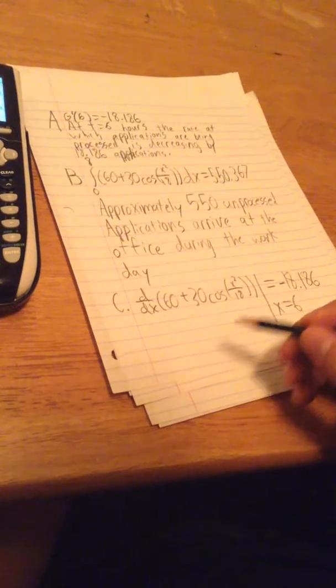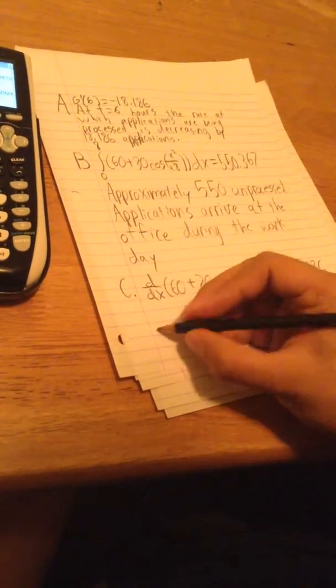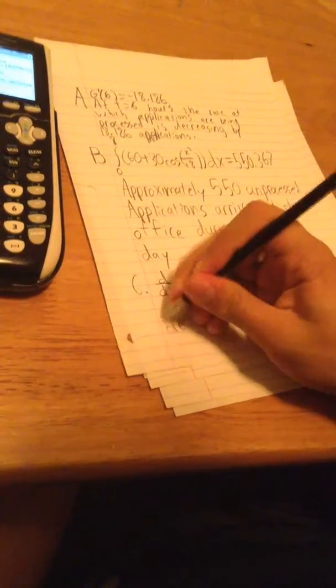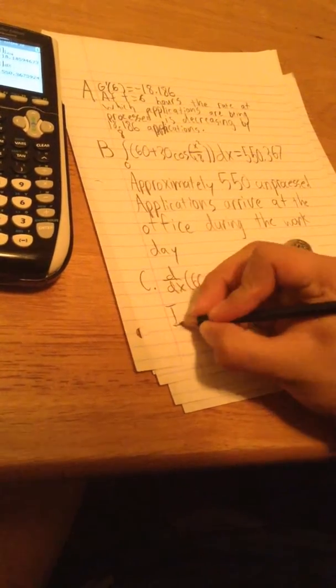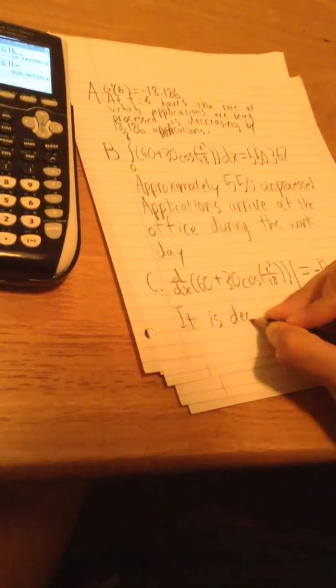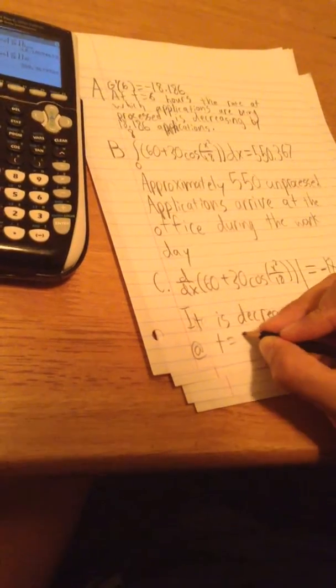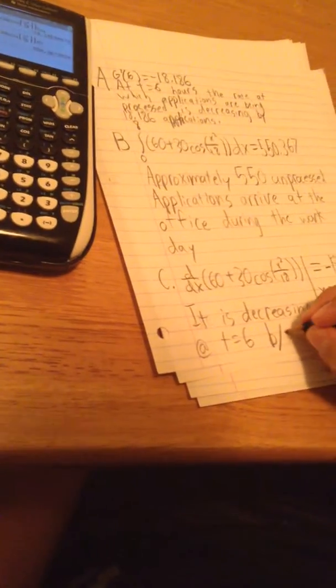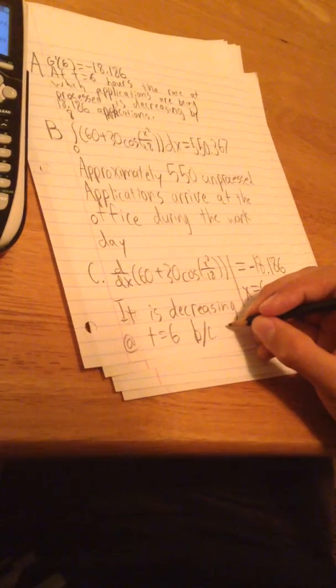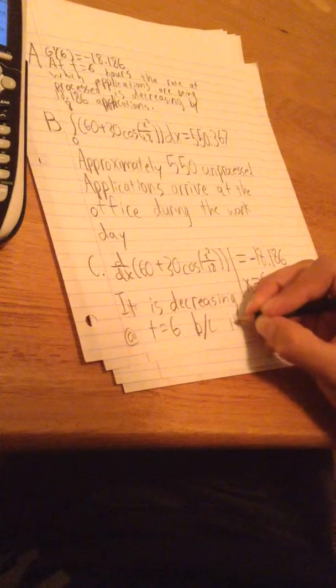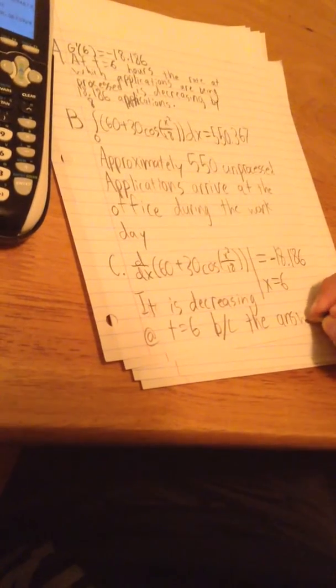So the reason it's decreasing is because the answer is negative. Because the answer is negative, it is decreasing, so we simply write: it is decreasing at time equals 6 because the answer is negative. Okay, now we can move on to the last letter, D.